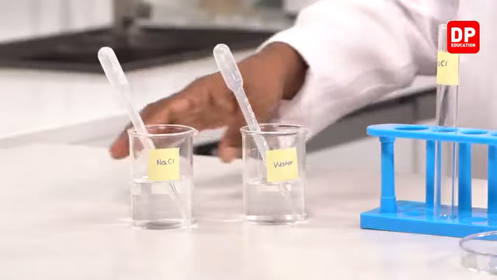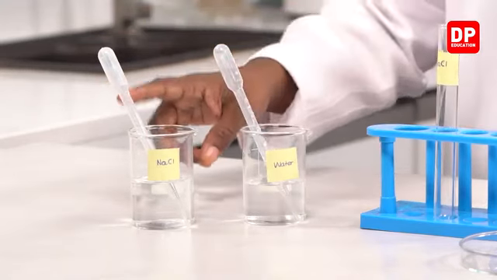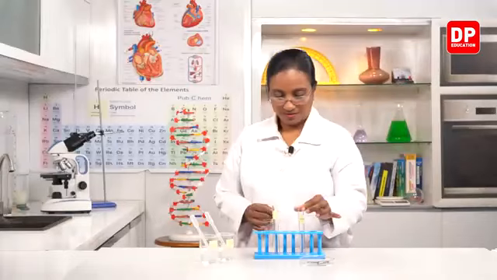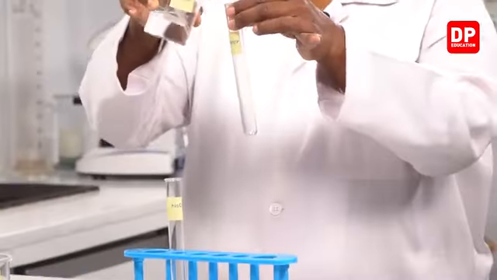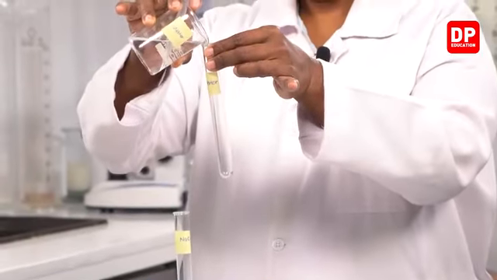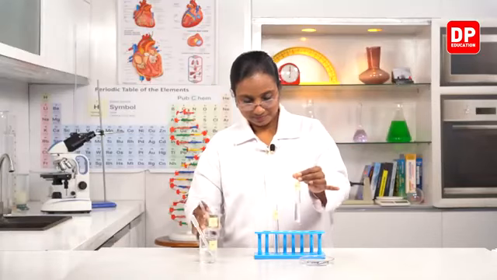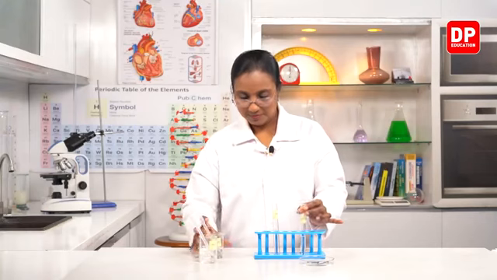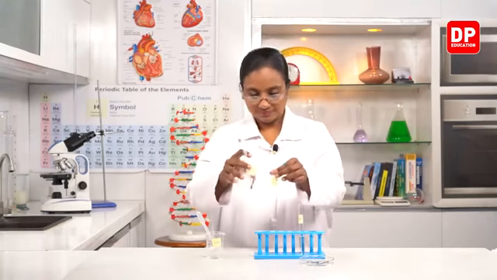So here I have two beakers, one with water and the other one with sodium chloride solution. So I'm going to take water into the first test tube. And to the second one, sodium chloride solution.